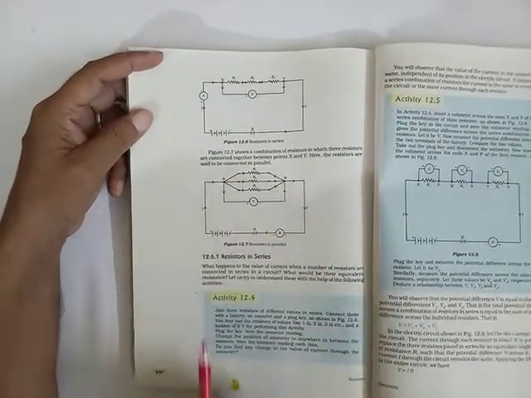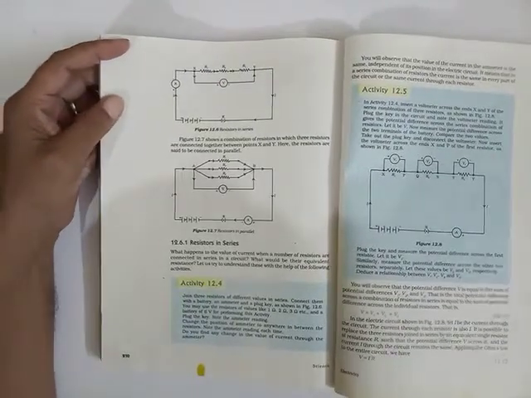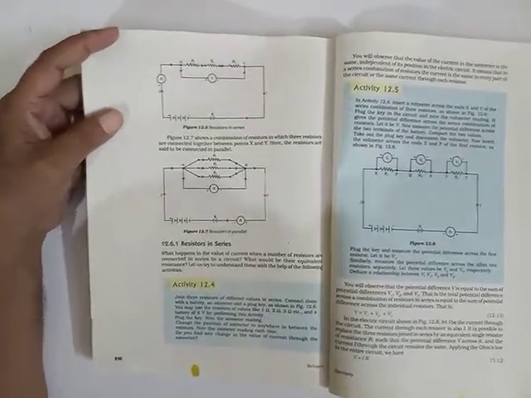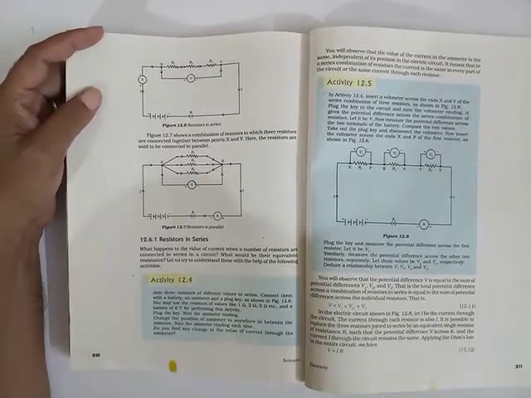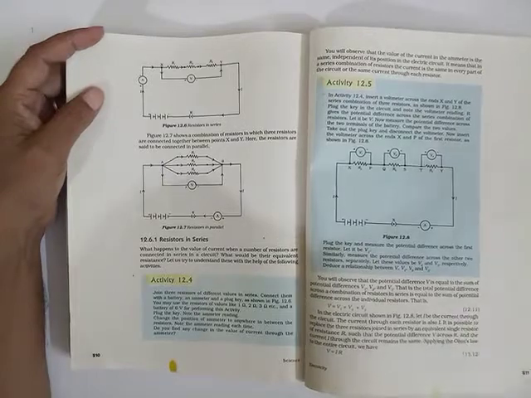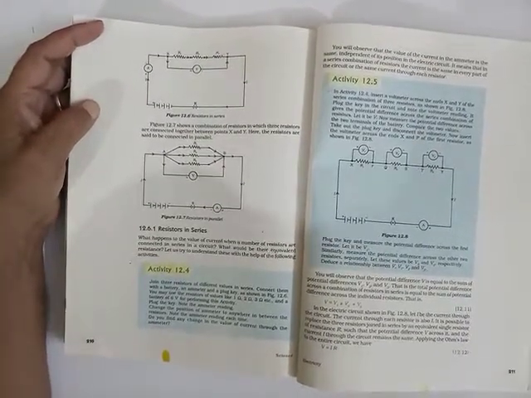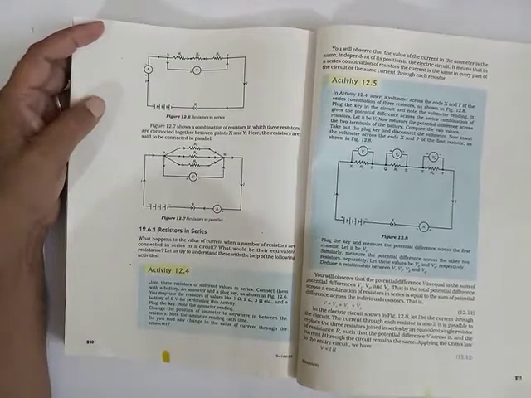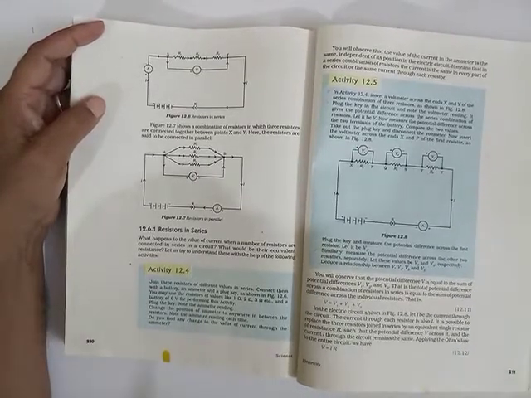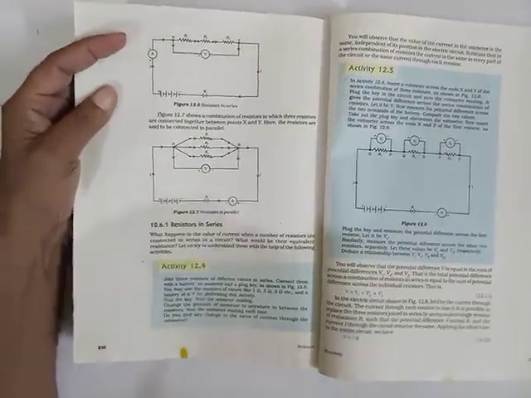Do you know why ammeters are connected in series? It is because they have very little resistance. And why are voltmeters connected in parallel? Because they have very high resistance. If they were connected in series, they would affect the current of the series. That is why voltmeters are connected in parallel.